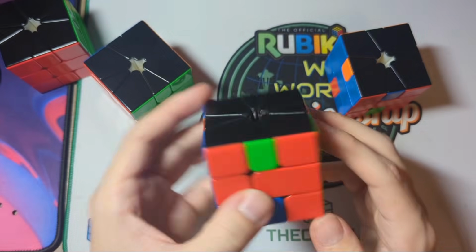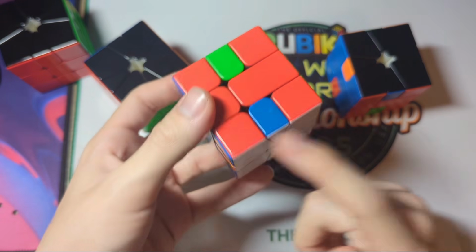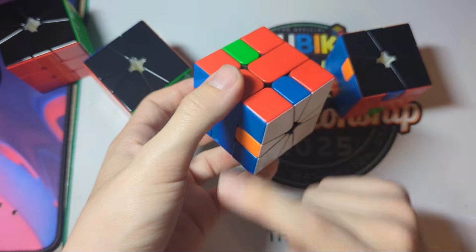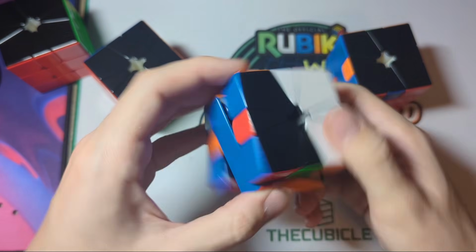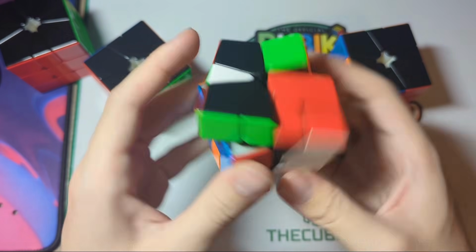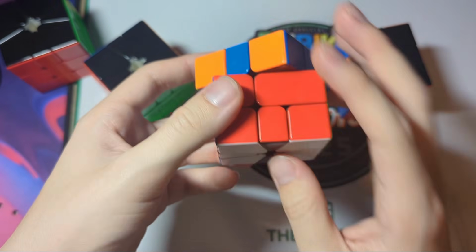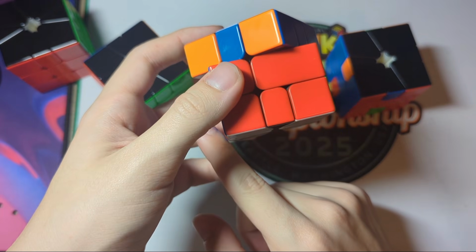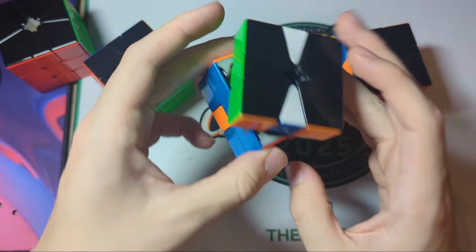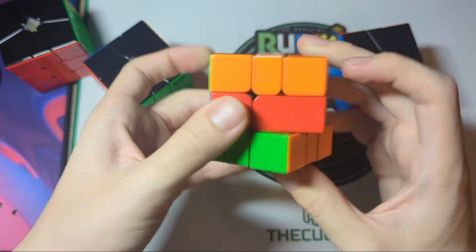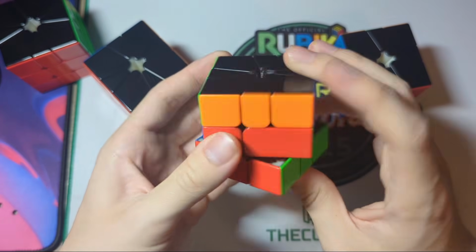Here's the other example. O goes this way on top, and then on bottom the O goes this way. So I'm gonna do M2 and then U move away from where it's going, and then U, and then a D, and then now cancel by doing a D move towards the direction. So M2 D prime, M2 D, M2.